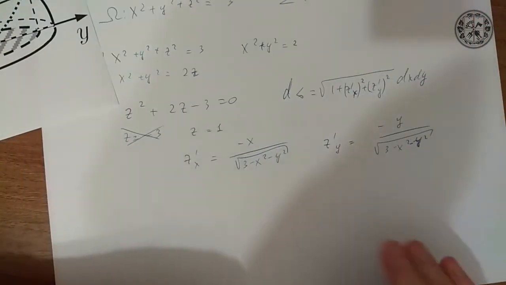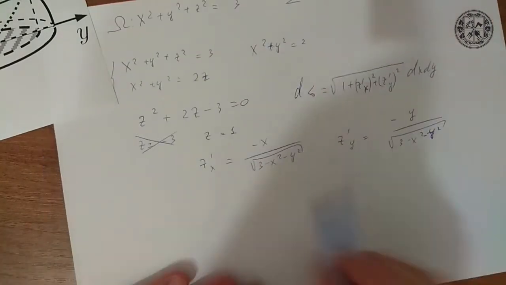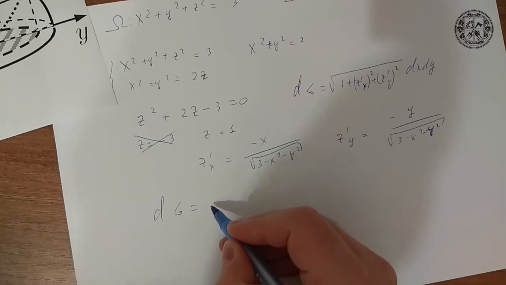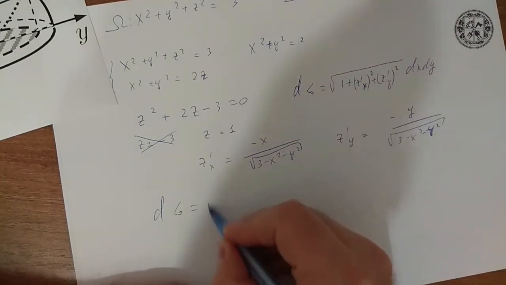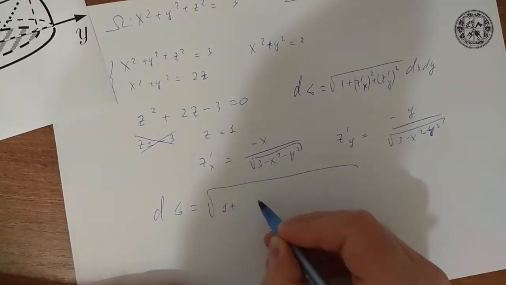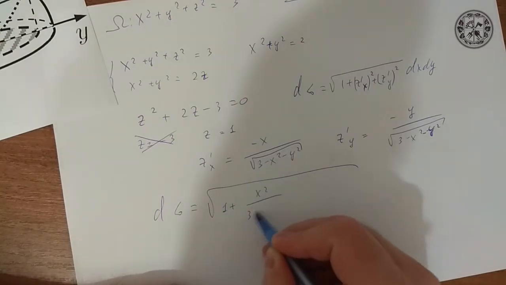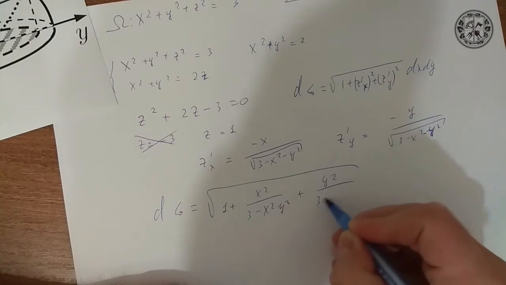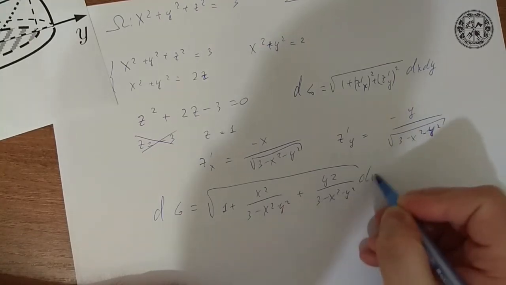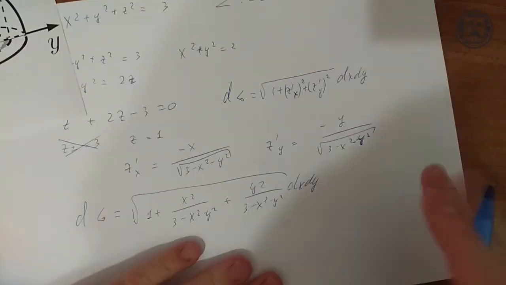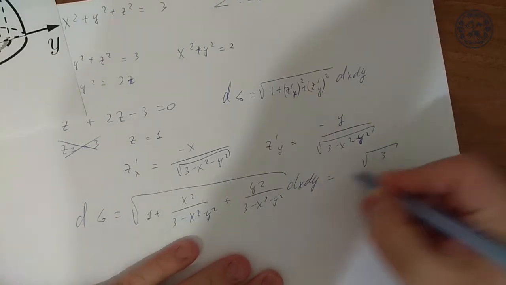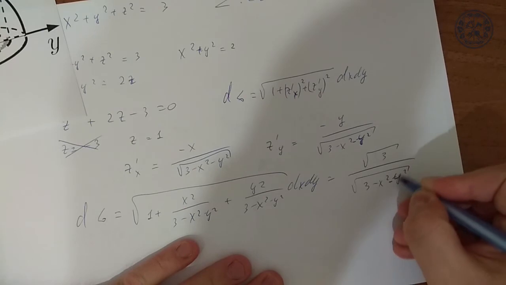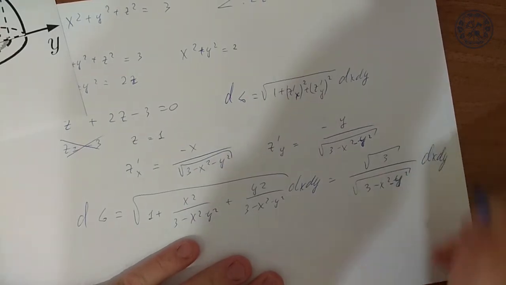Now we substitute everything in d sigma. We get the square root of 1 plus x squared over 3 minus x squared minus y squared plus y squared over 3 minus x squared minus y squared, dx dy. And we get the square root of 3 over the square root of 3 minus x squared minus y squared, dx dy.